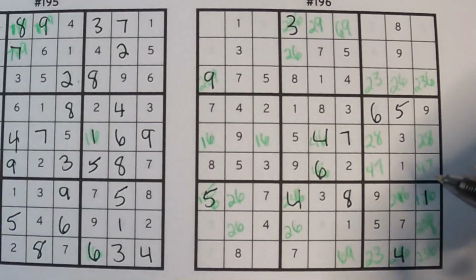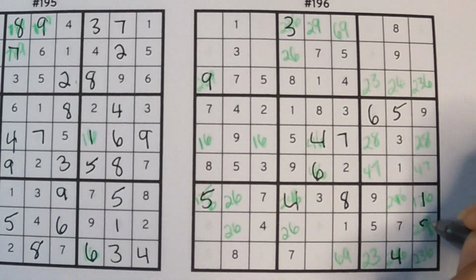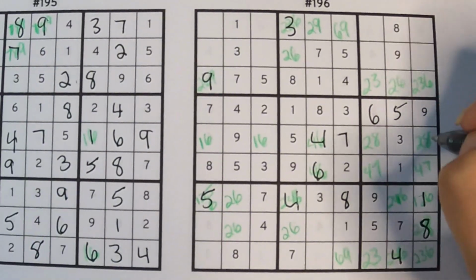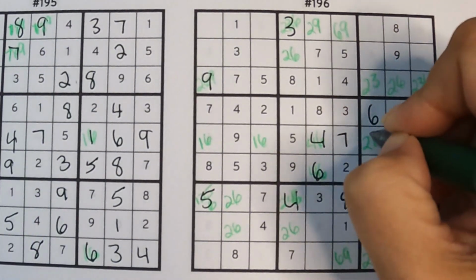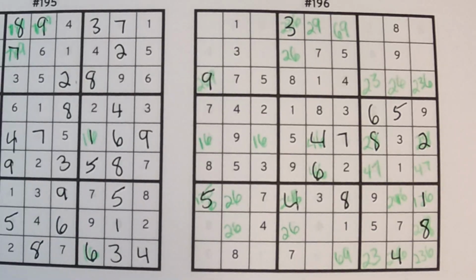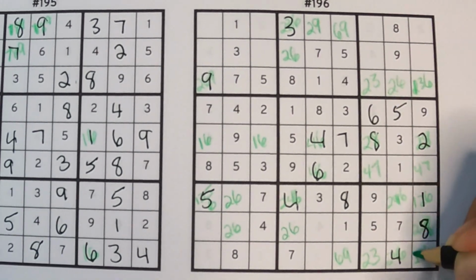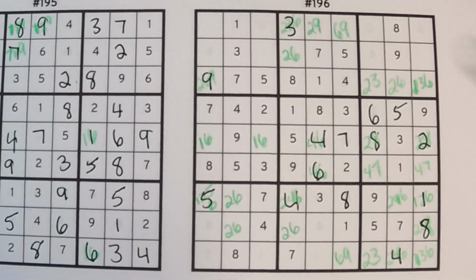That means the only place the 8 can be in that box is here. That 8 makes this our 2, 8. We'll do some cleanup. With that 2, we can get rid of this 2 and this 2.